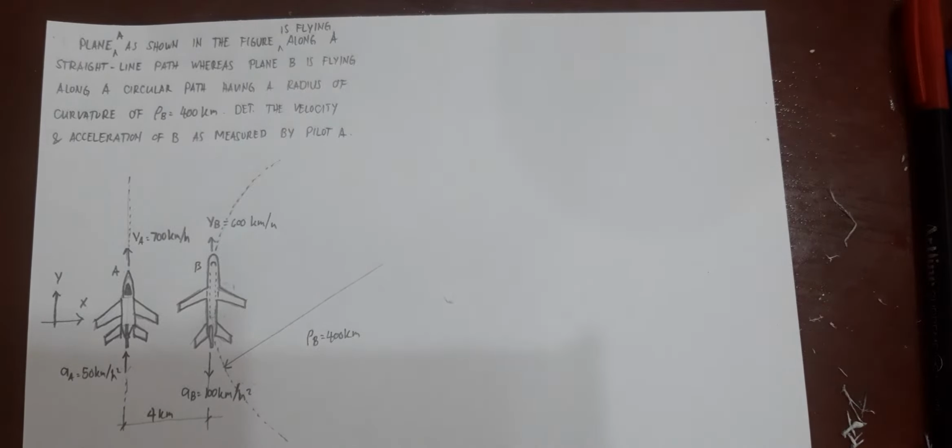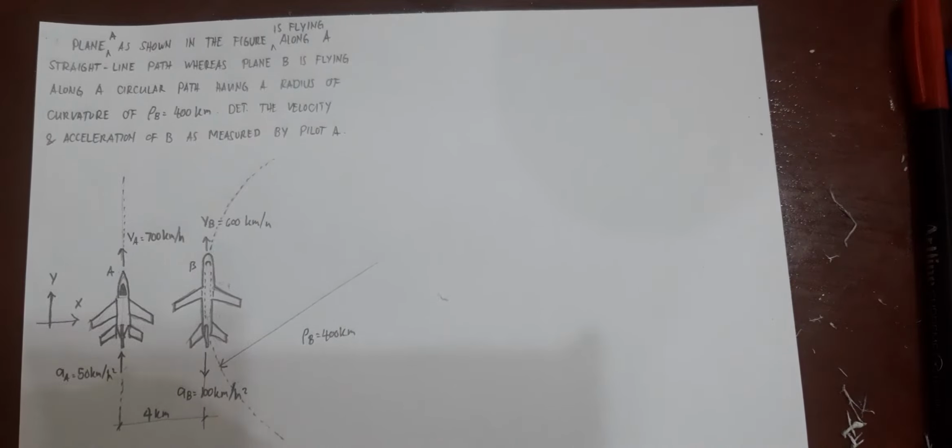Okay, so what is being observed here is your plane B, and the observer here is your plane A. Okay, so let's first examine your figure before we go to our solution. Let's start with plane A. Plane A is moving in this particular direction, having a velocity of 700 kilometers per hour. Okay, and it is accelerating at a rate of 50 kilometers per hour squared. So that would be the information that we have for plane A.